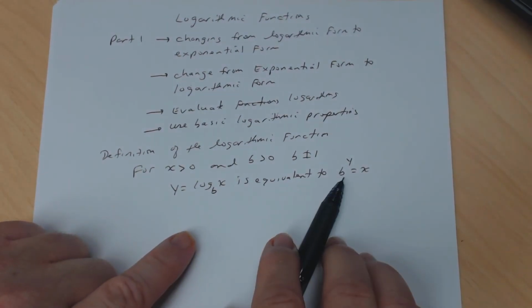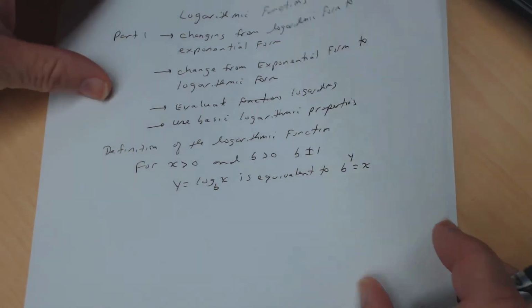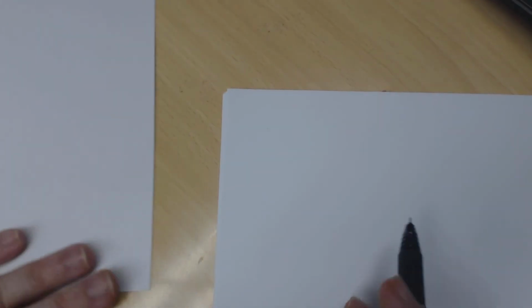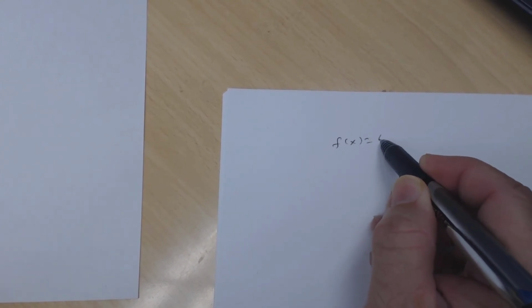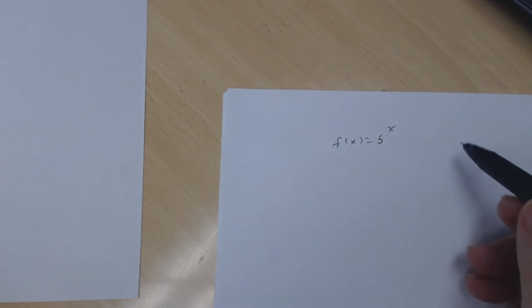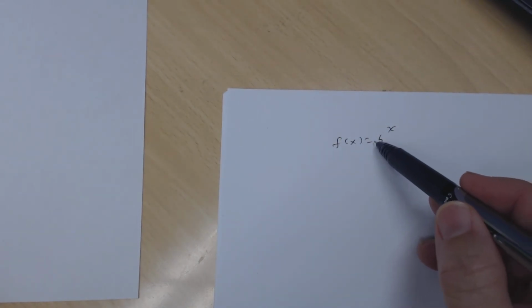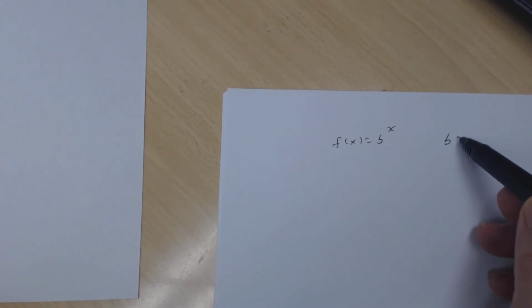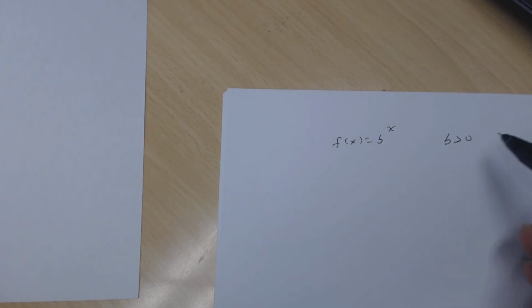Okay, so notice when we talked about exponential functions, let me just remind you about this. We talked about exponential functions where we had f of x equal b to the x. Remember, the base must be a positive number, and the base cannot equal 1.